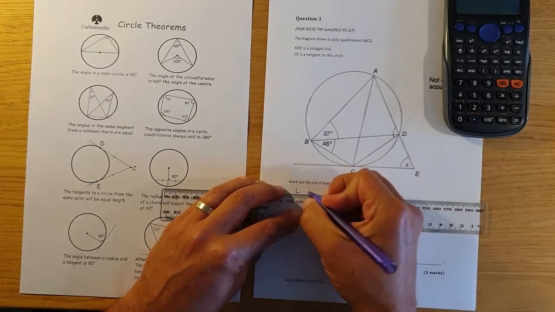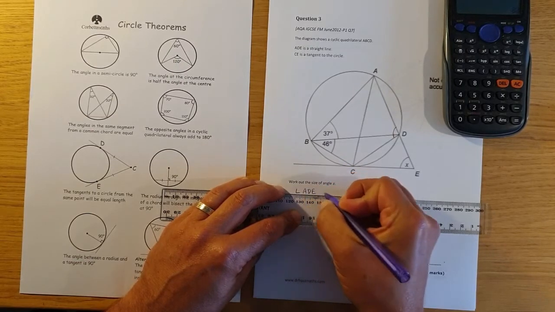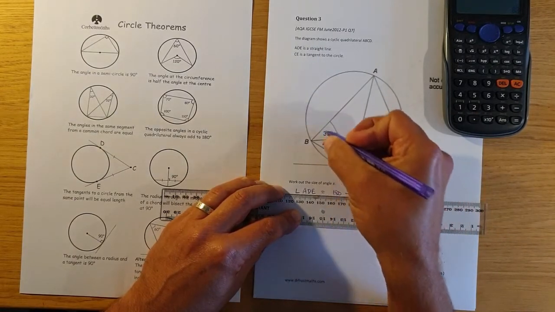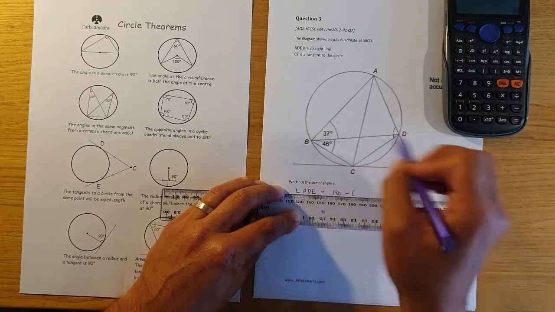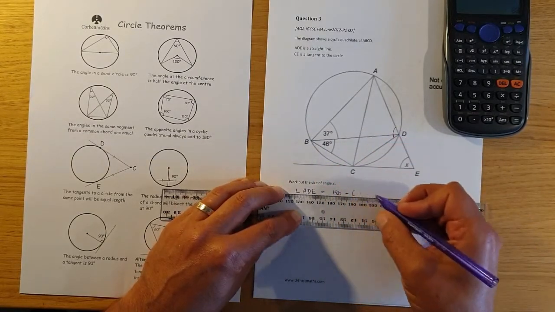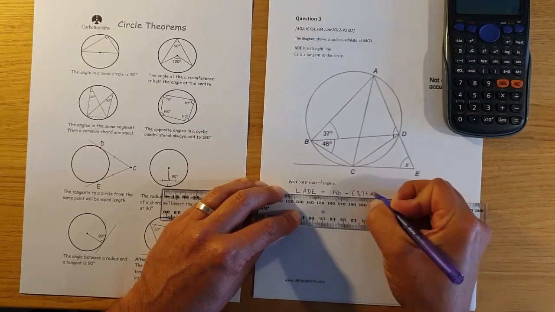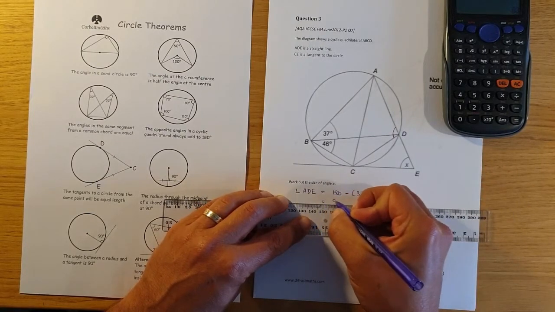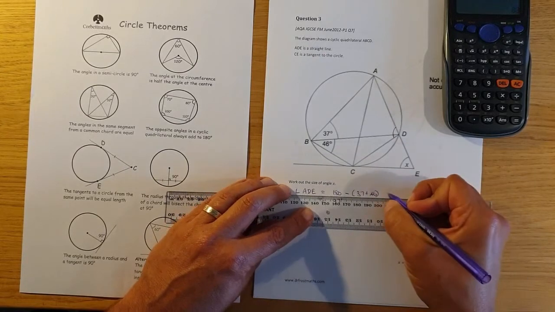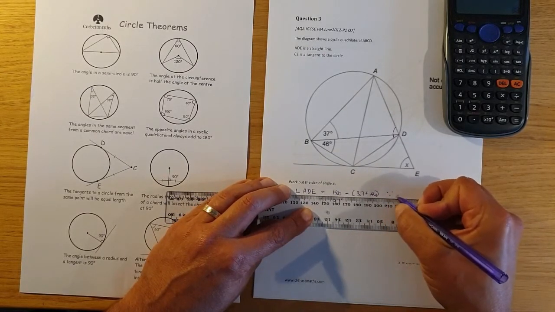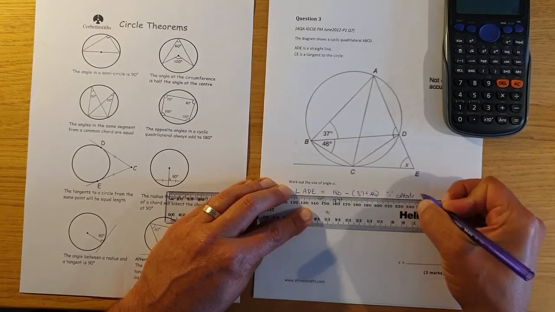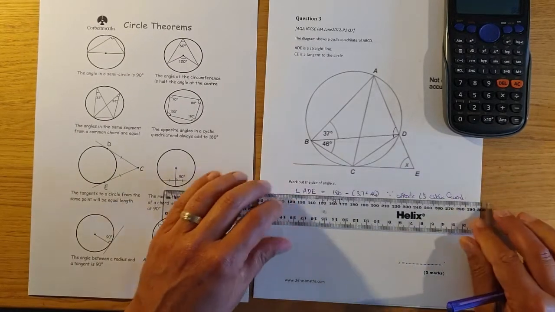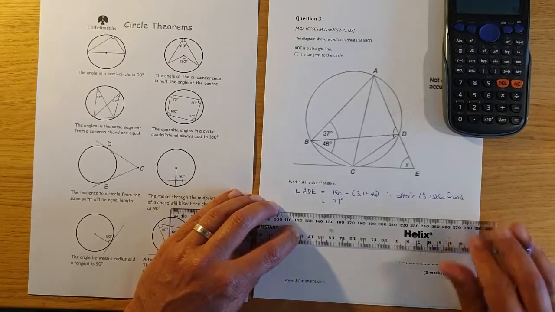So angle ADE must be equal to 180 minus these 2 angles, because these 2 angles and this angle have to add up to 180. So 37 plus 46, we actually know that's 83. 180 take off 83 is 97 degrees. Why? I need a reason. Because opposite angles, cyclic quad. Do you notice I'm not doing anything different every time? I'm taking kind of the same approach every single time.